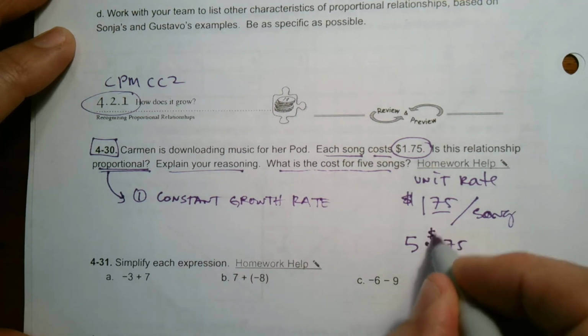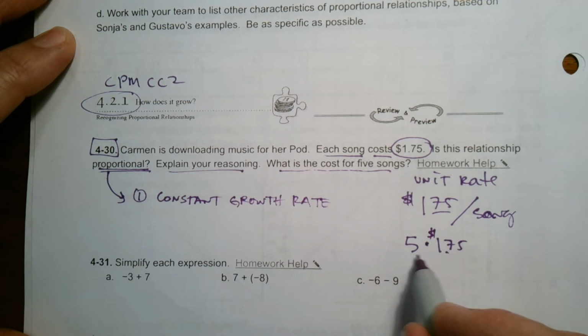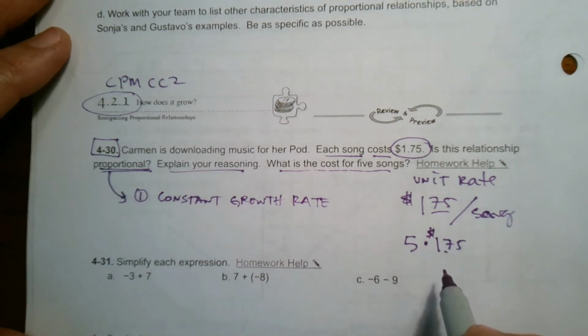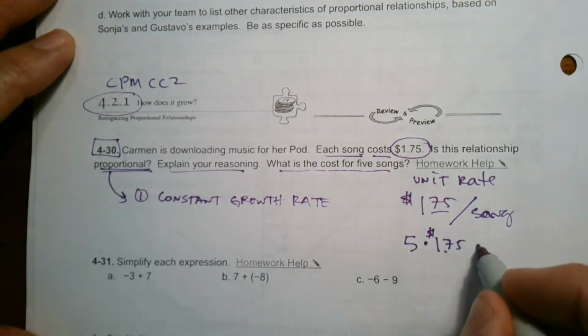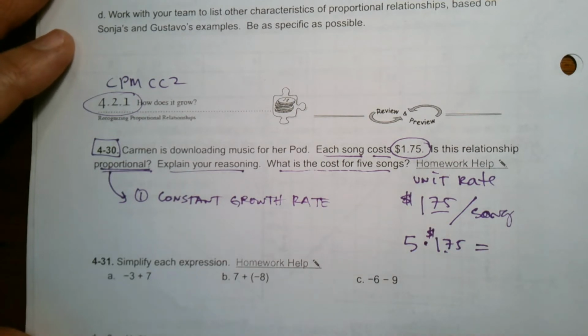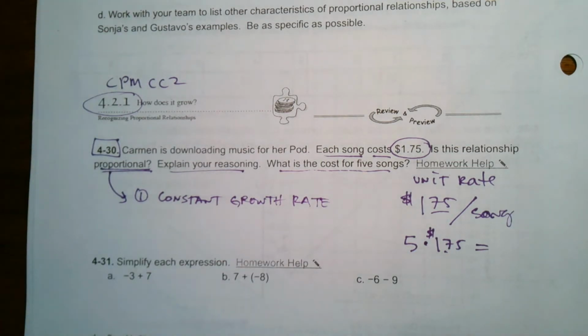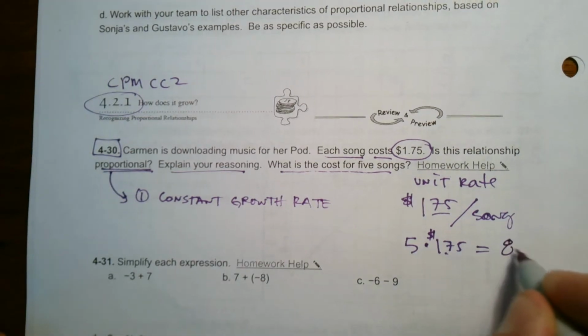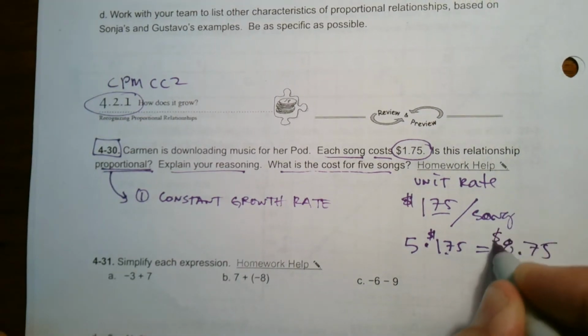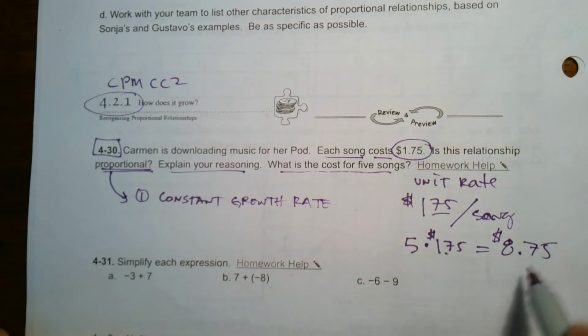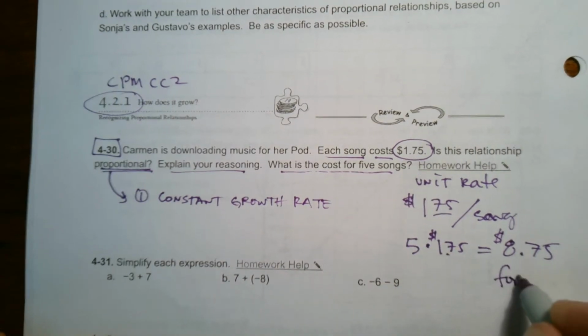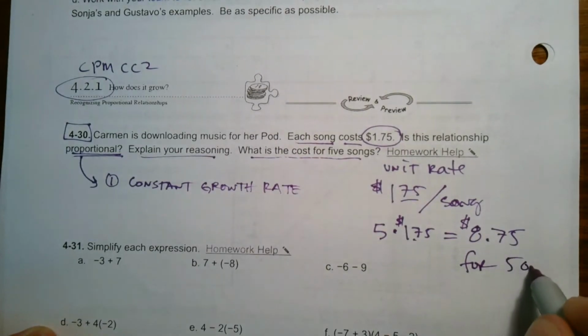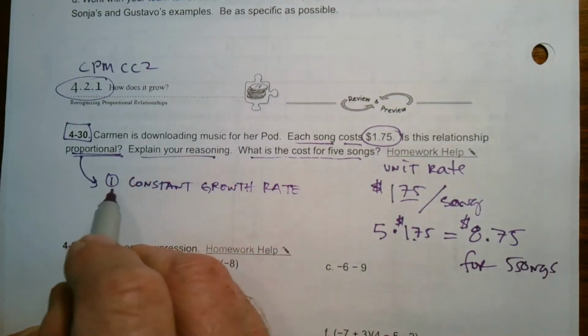So I'll finish this question with that piece. 5 times 1.75 is equal to, let's see, what is that? That is $8.75. So that's how much 5 songs would cost, right? $8.75 for 5 songs. So that part we're good with. So it does have a constant rate.